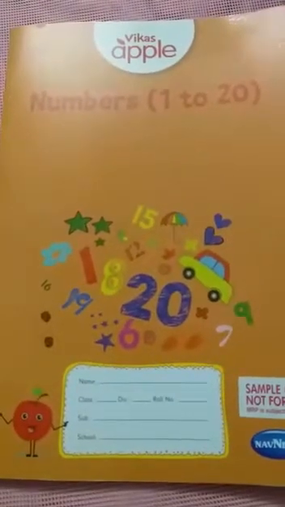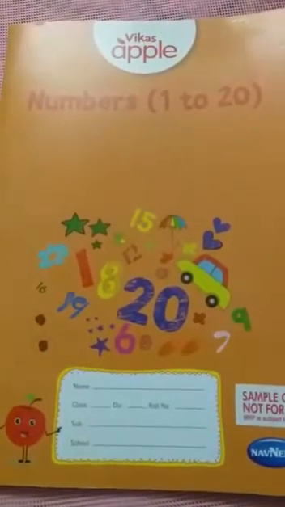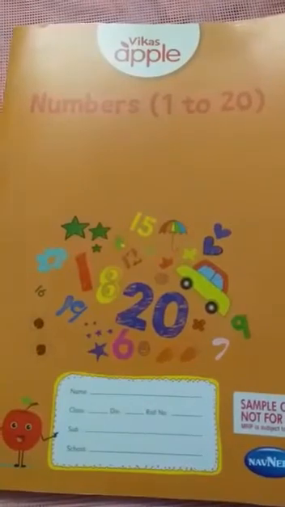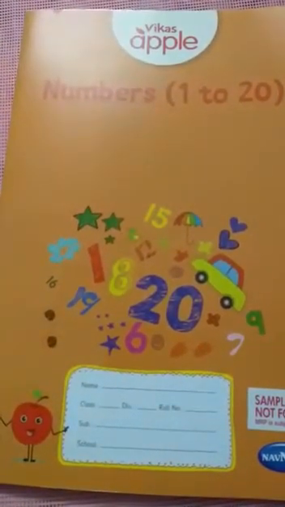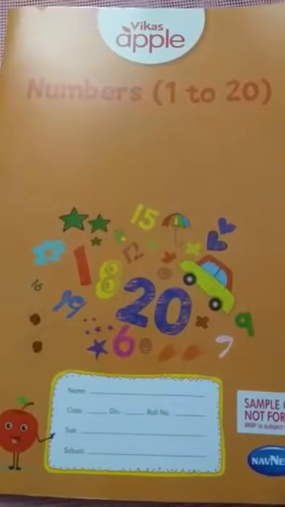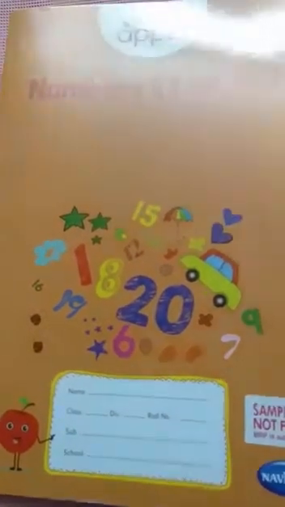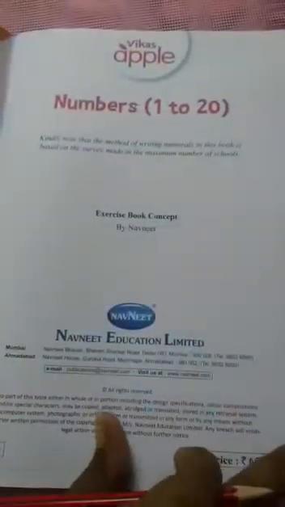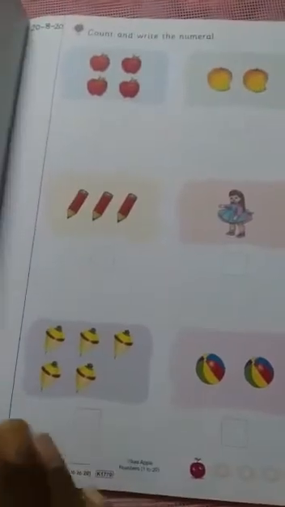Children, now we are going to do count and write in our numbers book, in our number workbook. Now this is the book which you got from school and we are going to do our first exercise on it. Okay children, so let me open it and show you. Now you go to page number 13. Okay, you keep turning your pages. Mama is going to help you and then you turn to page 13. We are going to do page 13 today.